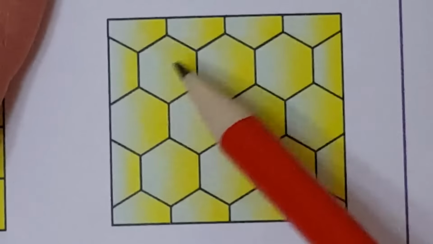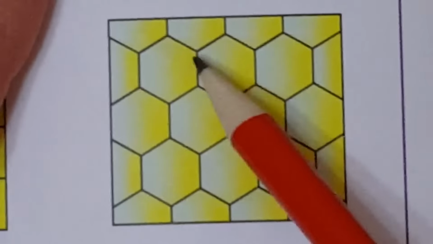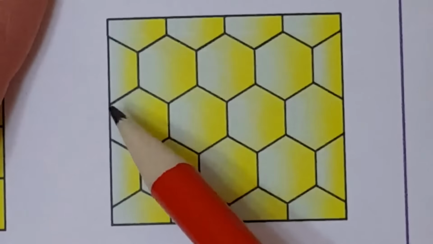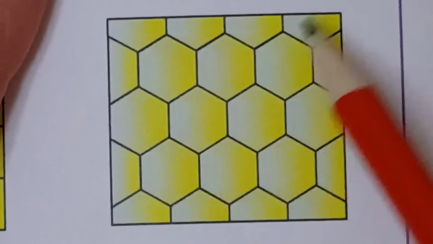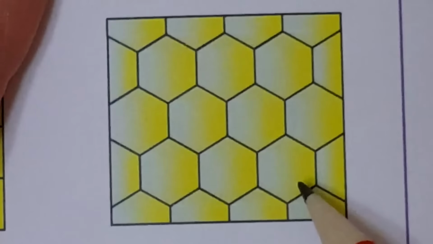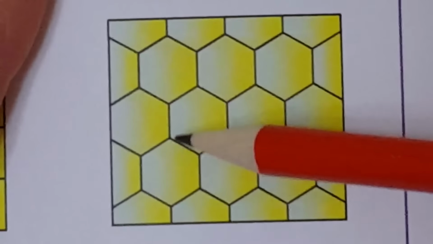And once again, we have certain lines that form the hexagon that fall under the same line. Like for example, these two lines here, okay, they fall under the same line. They're just divided by the space of a hexagon.